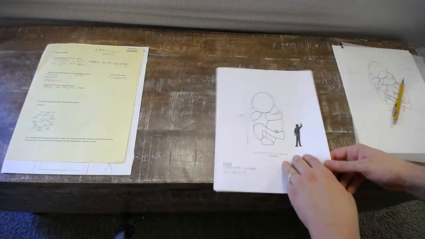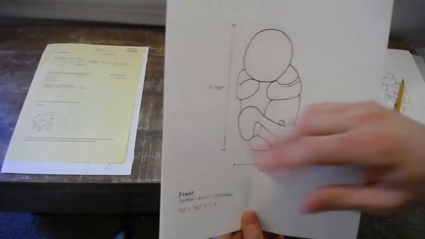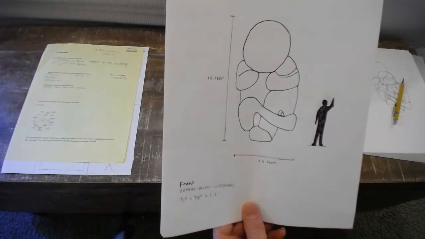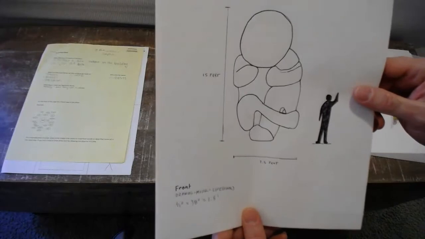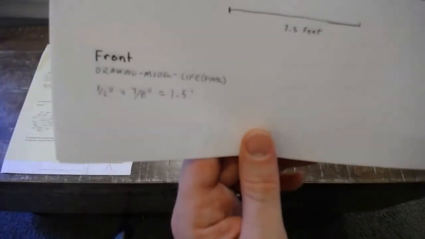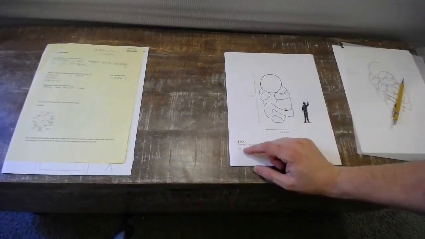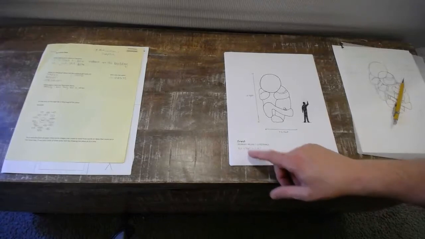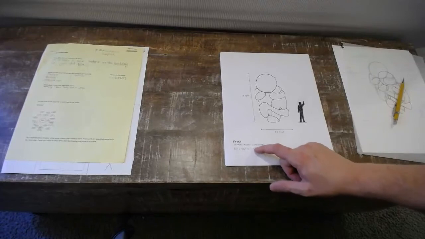The ones you're required to do are the front in scale. So this shows you the scale. 1/2 inch on here is 7/8 on the model, and 1.5 inches and 1.5 feet in real life. That's what that says right there. Okay. But I think I made my life difficult by using this type of a scale. I would have probably been better off just doing 1 inch on the drawing equals 1 inch on the sculpture, which equals 1 foot in real life.